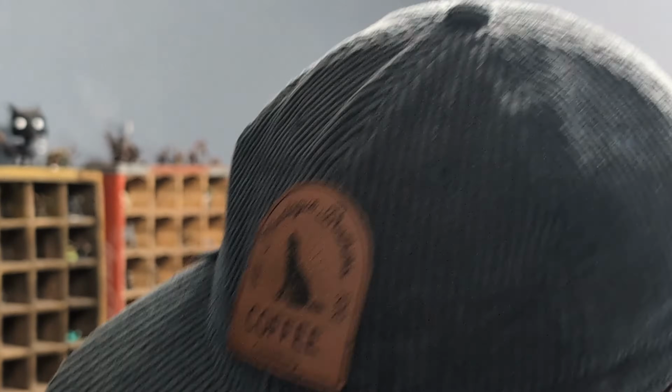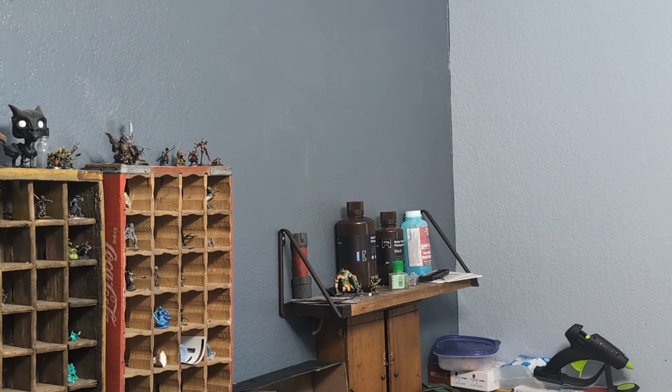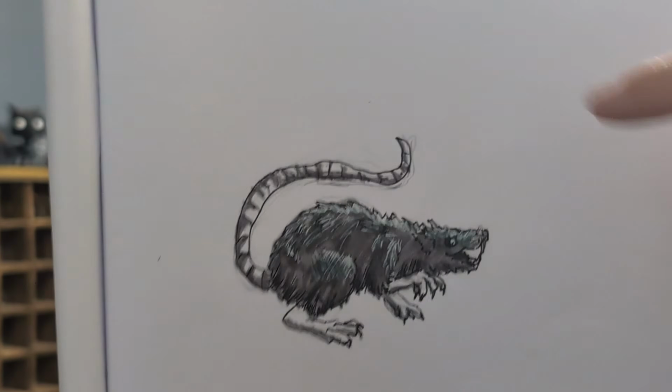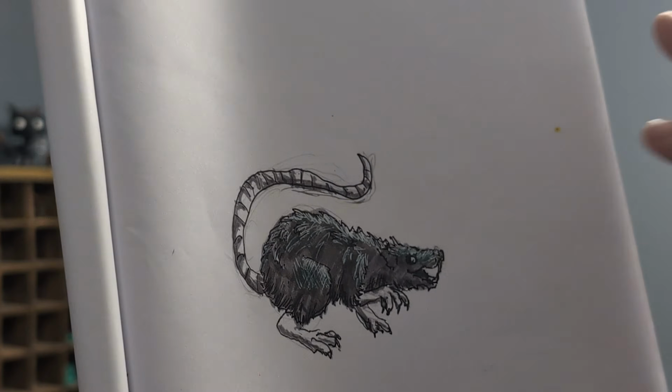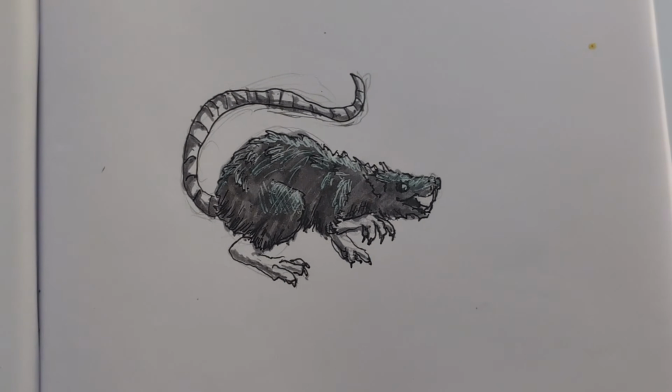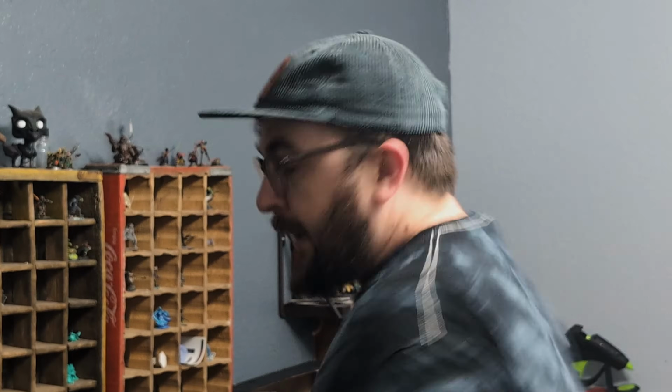I was experimenting with a sketch. Let's see, where is it? There it is. All right. I drew this. I thought it would be really cool to make a giant rat as a stand-in instead of dire wolves for my Undead Warband. If you don't know, my Undead Warband is witch themed and not like vampire themed. So I'm kind of trying to reflavor things a little bit.